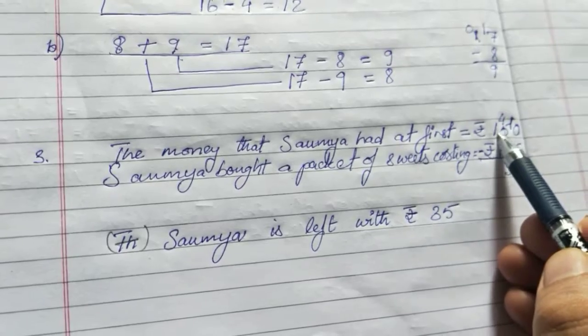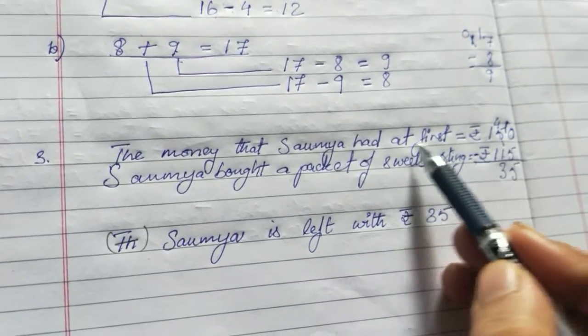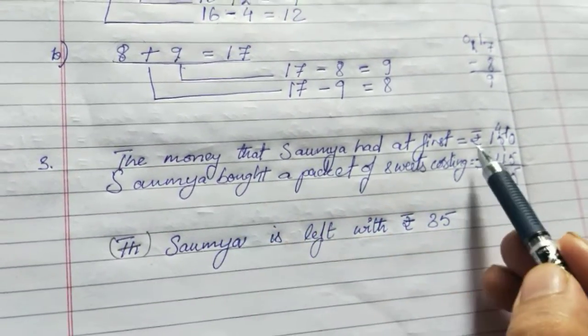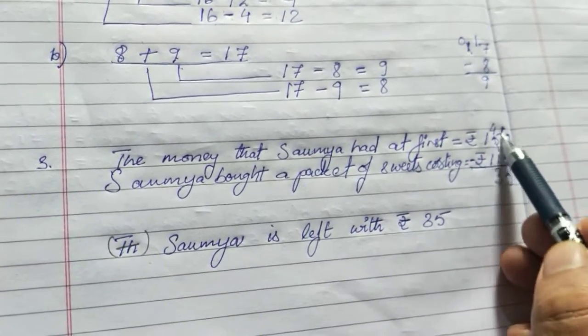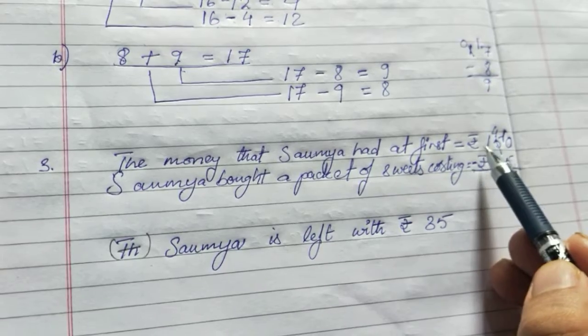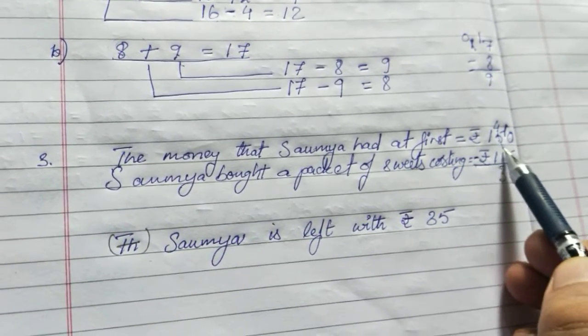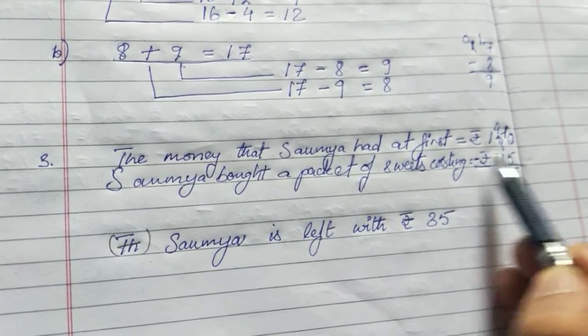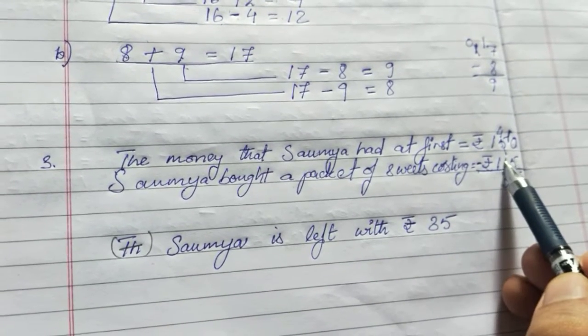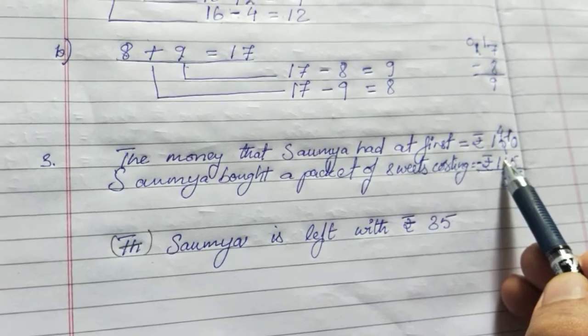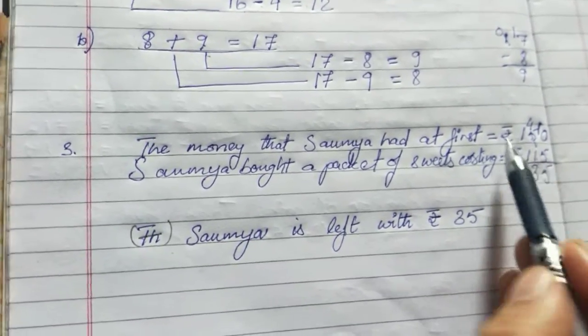Whatever you write, the amount or the number in the question, that should be at the right hand corner. Then is equal to, and underneath it or below it you are going to write the number which is in the problem.